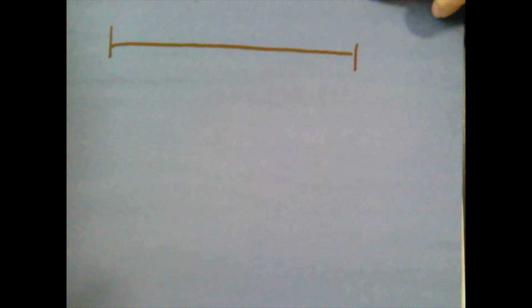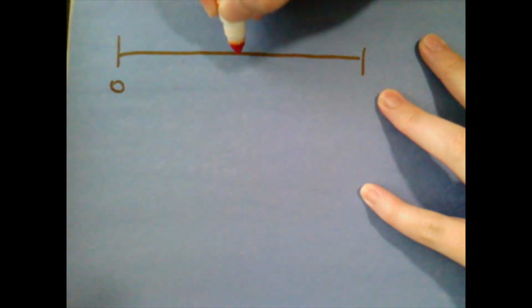I'm going to move this to the side, and we're going to use this side of the paper. Alright, so I'm going to draw a benchmark. There we go. This is 0. We have our 1/2.